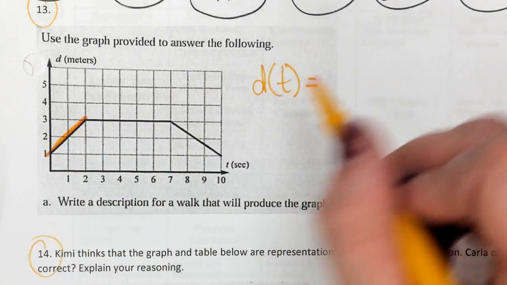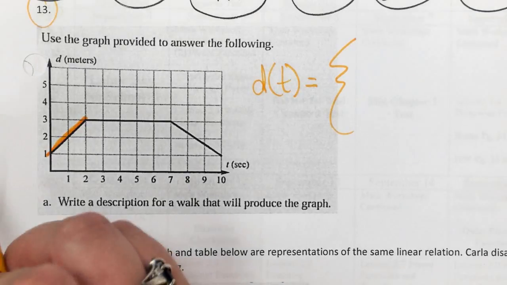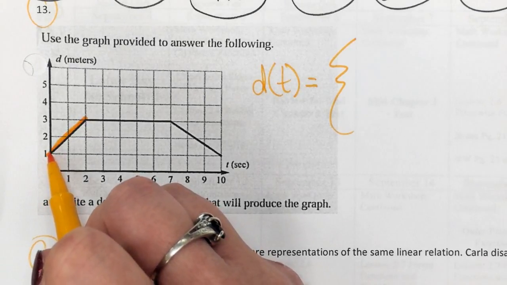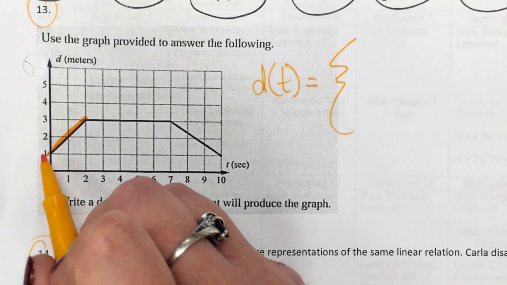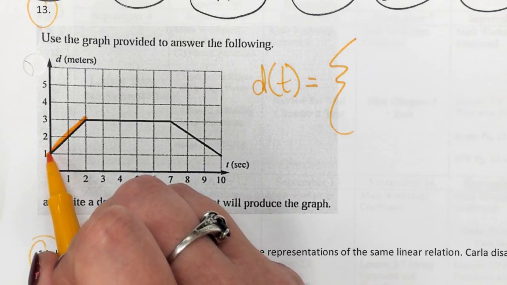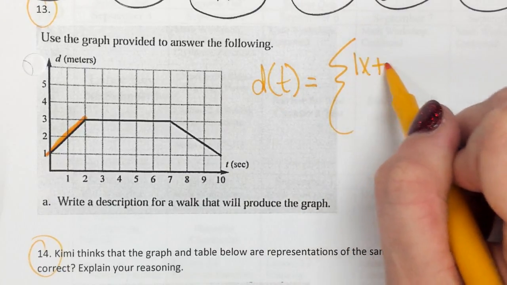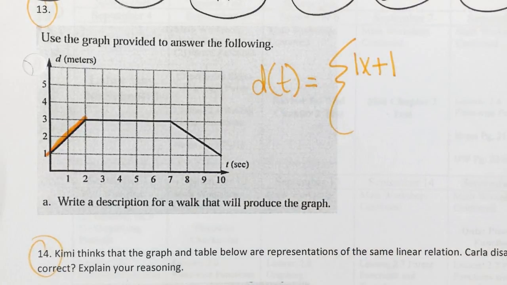All right, so here we go. I need 2 things when I graph a line. What 2 things do I need? Slope and which intercept? The y-intercept. What's my y-intercept here? It's 1. And what's my slope? 1 over 1, which is just 1. So it's 1x plus 1, right?